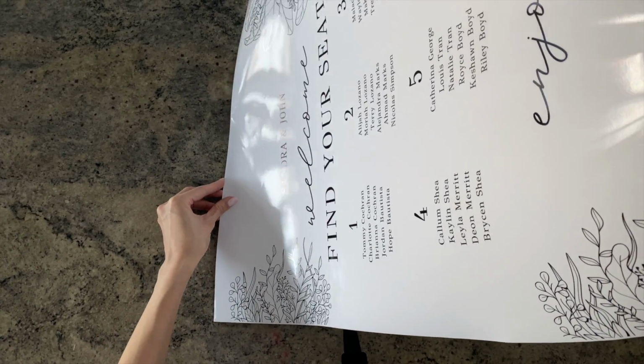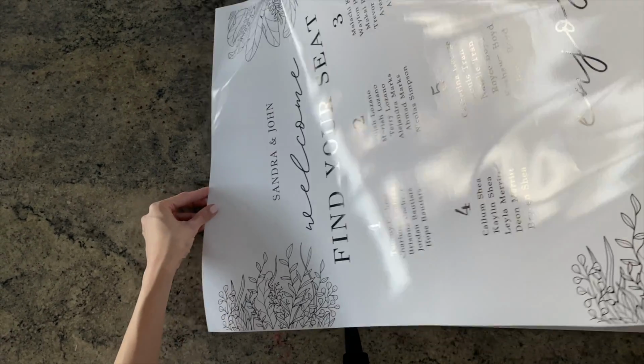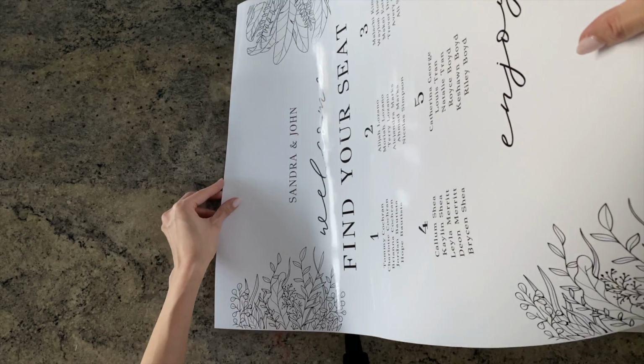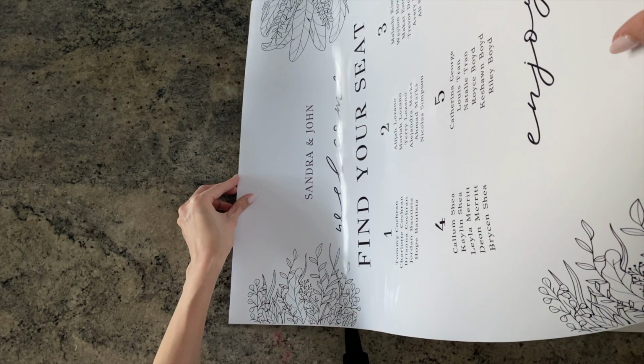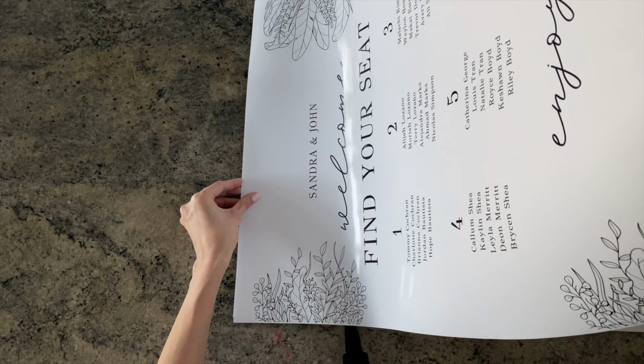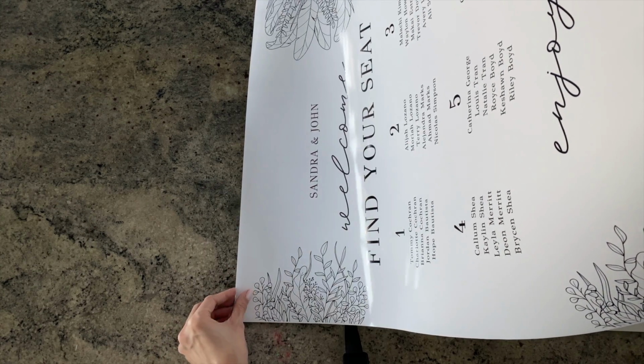Press gently and push away any bubbles. You really want to take your time on this. I clearly was rushing through the whole process a little bit, but when you take your time, you're going to get a cleaner, more precise finish.